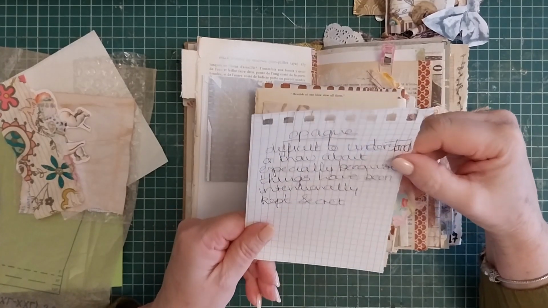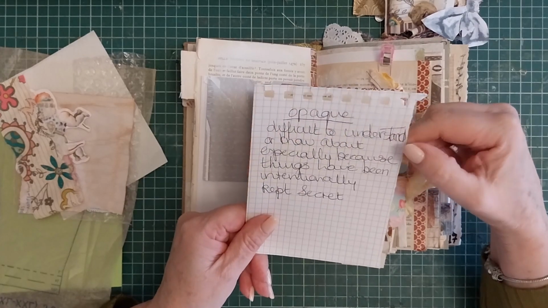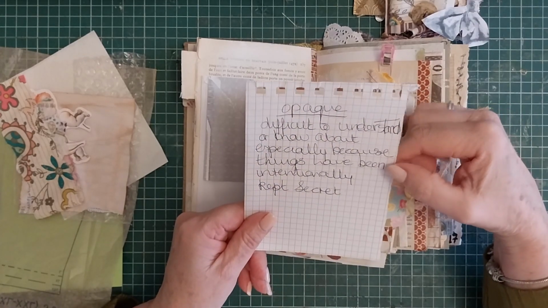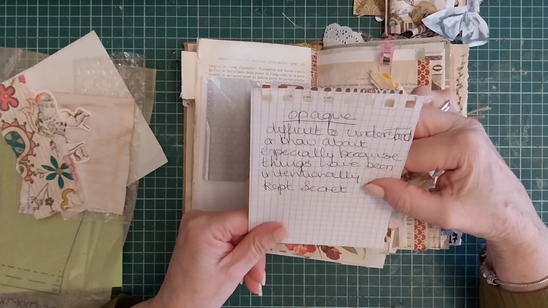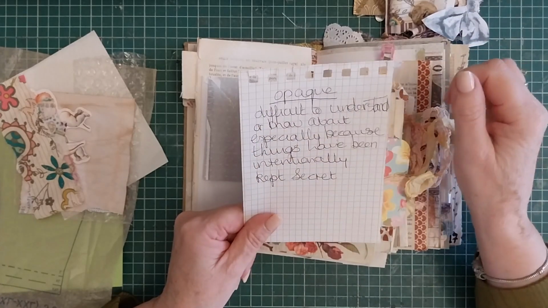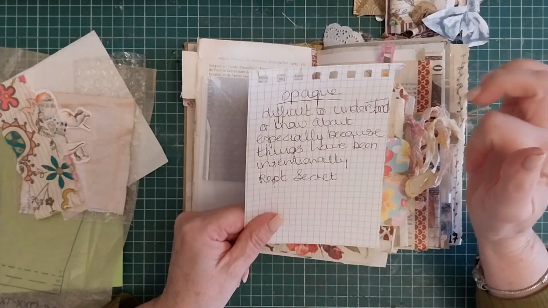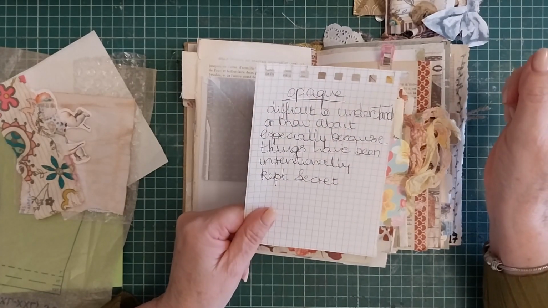So opaque, difficult to understand or know about, especially because things have been intentionally kept secret. So you could do a bit of secret journaling. I'm going to make a spot for some secret journaling, and then the cover of that is opaque. So we've got two meanings there. I thought that was interesting.